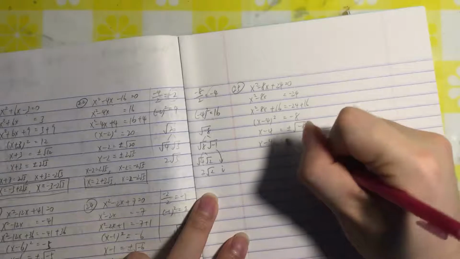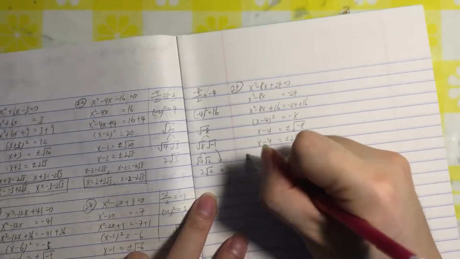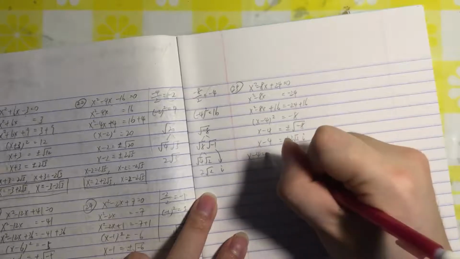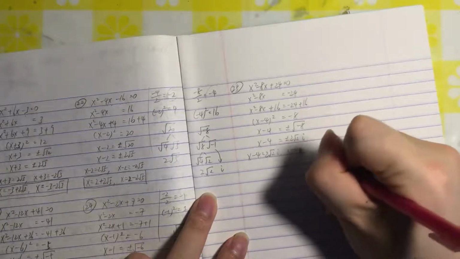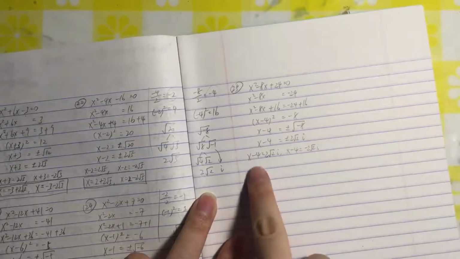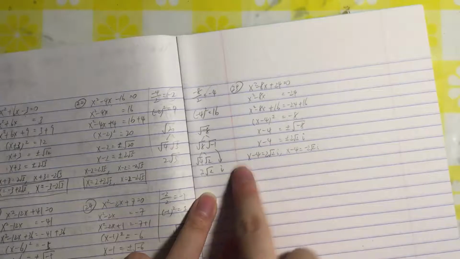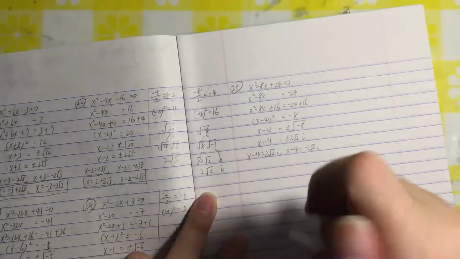So x minus 4 equal to plus or minus 2 square root of 2 i, which means x minus 4 equal to 2 square root of 2 i, or x minus 4 equal to negative 2 square root of 2 i. In both equations, try to get x by itself. In the first equation, I can move negative 4 from the left side to the right side.